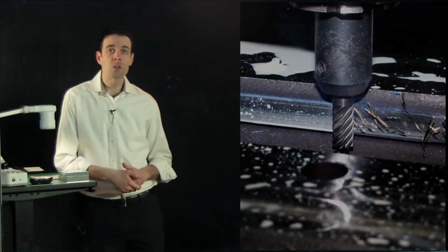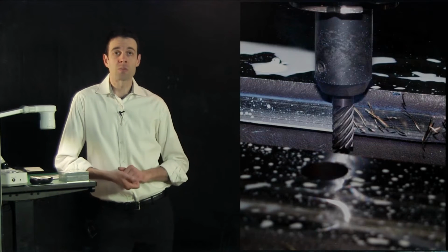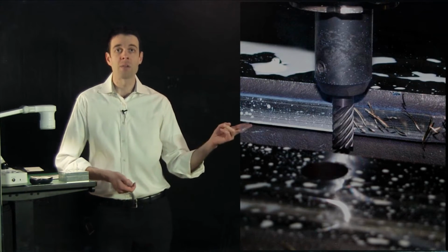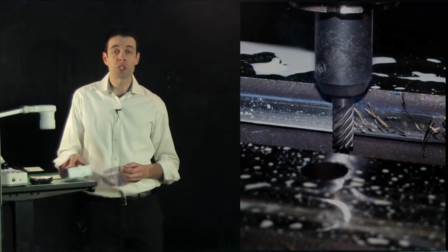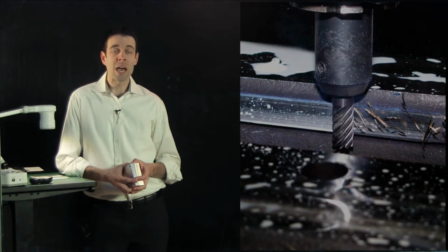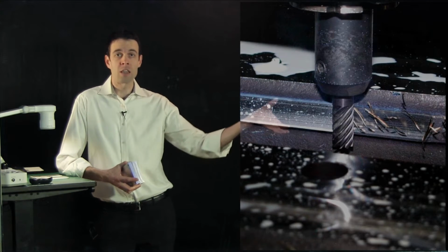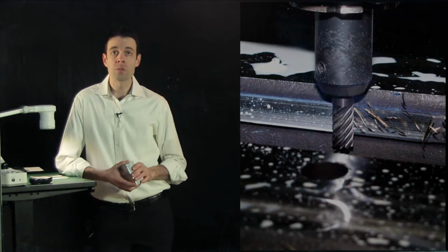And if you used a mill, you might have seen a picture like this or watched this process in action, which is the removal of material from the side of a piece of metal. And as we'll learn, machining is a lot about the mechanics of interaction between the tool, here the cutter that rotates, and the material which is removed.